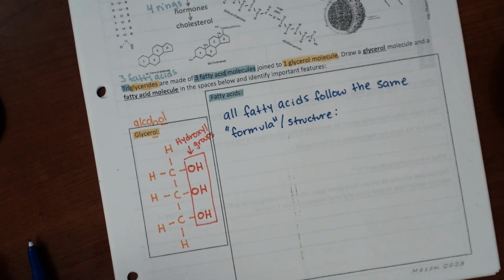Oof, hang on. I need different colors. I don't have 3 different blues, so one of them's going to be teal. We'll make the carboxyl group teal.